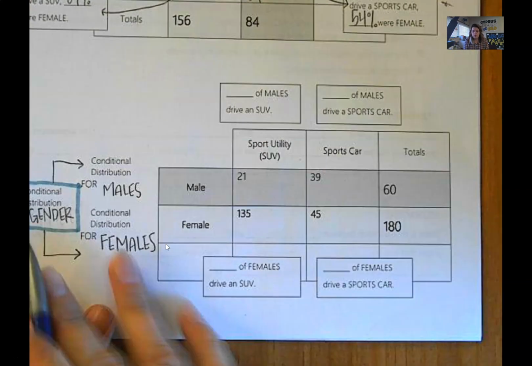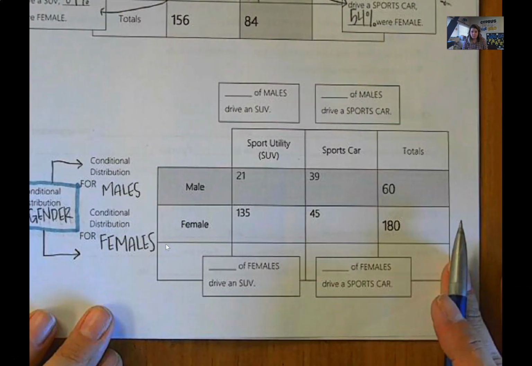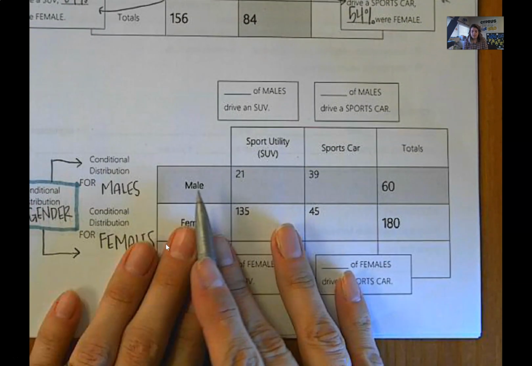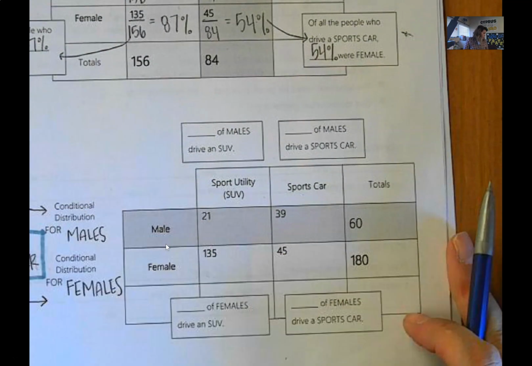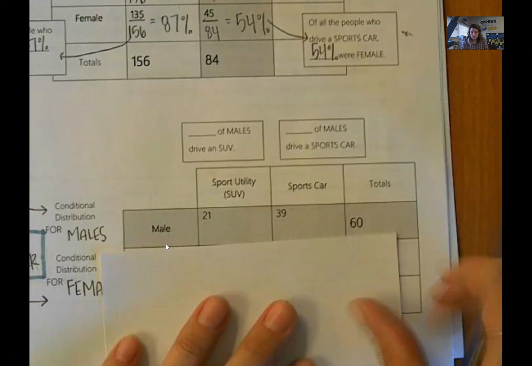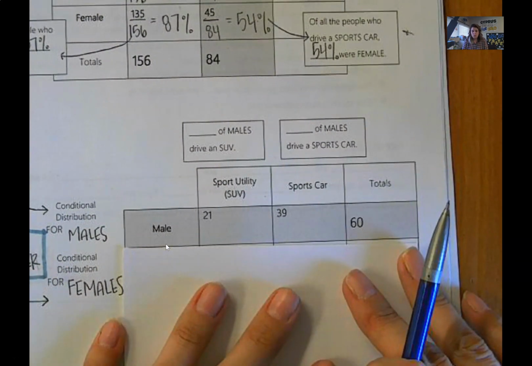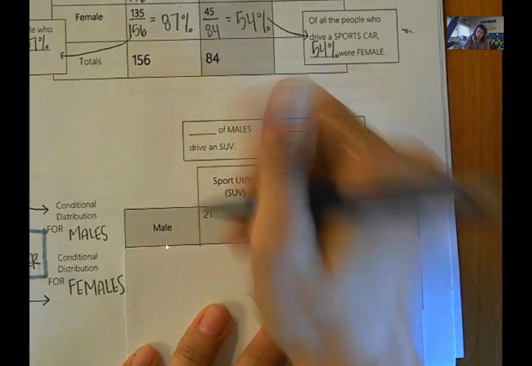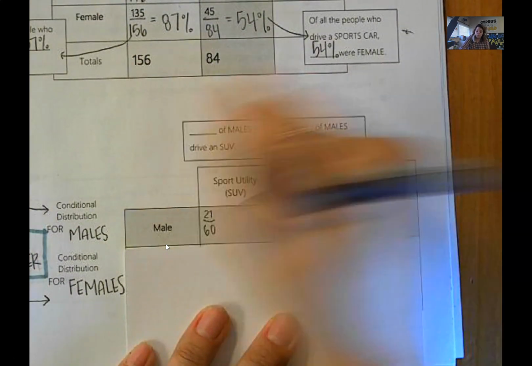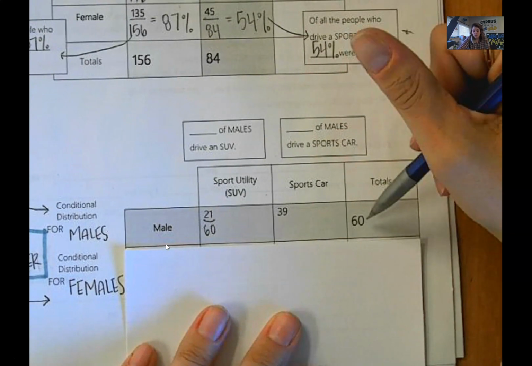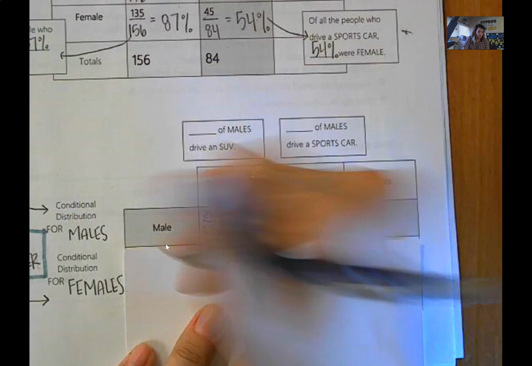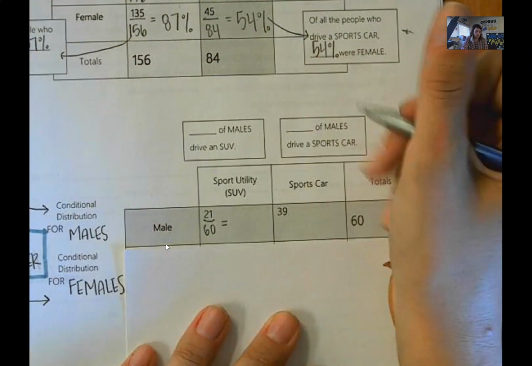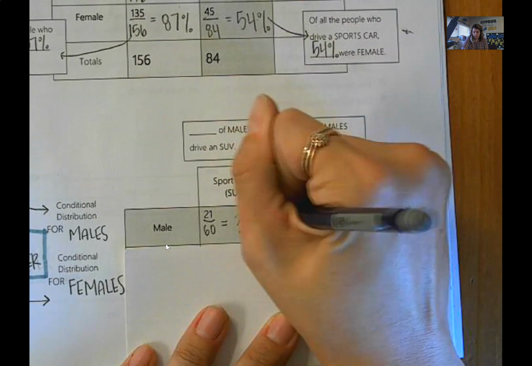Notice that your arrows are pointing to the left. Your shading matches that. It is moving to the left. If we're going to find the conditional distribution for males, all we care about is the male row. We do 21 divided by 60. That's saying to me, of all of the men, what percent drove an SUV? So 21 out of 60 drove an SUV. That is 35%.